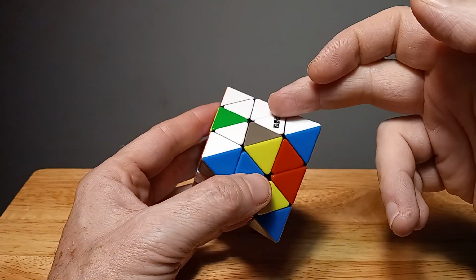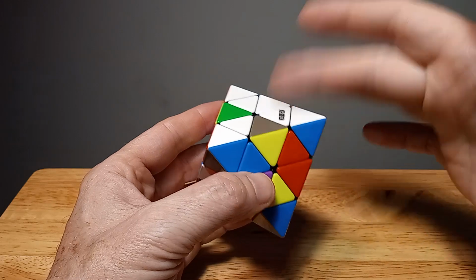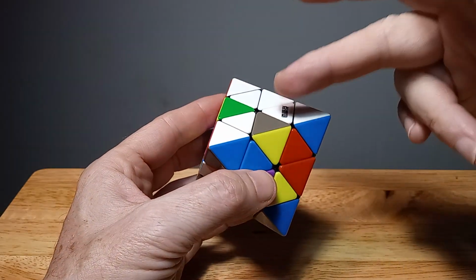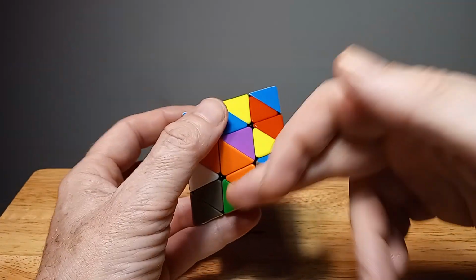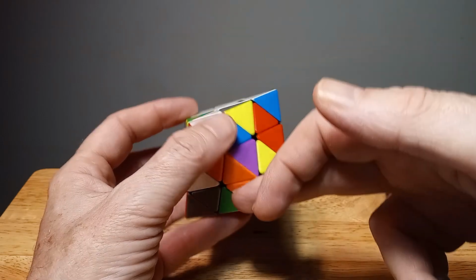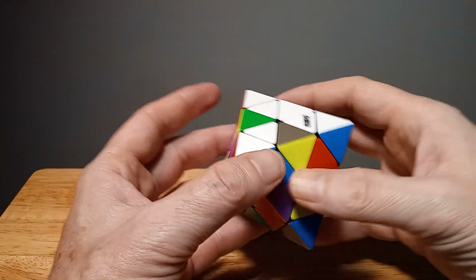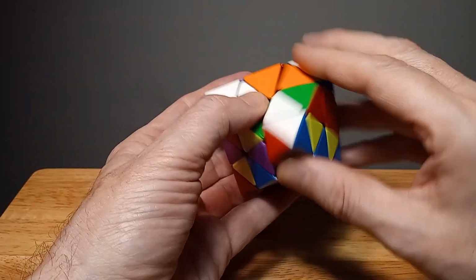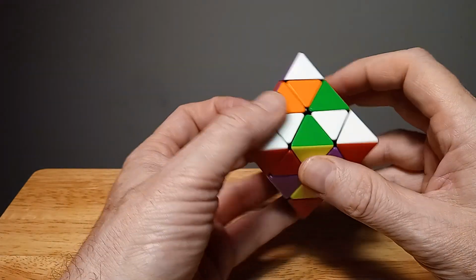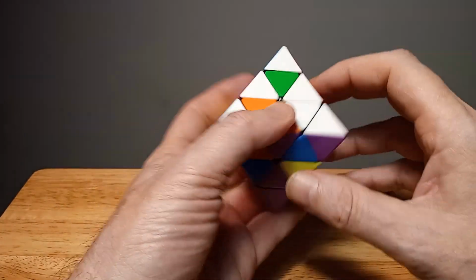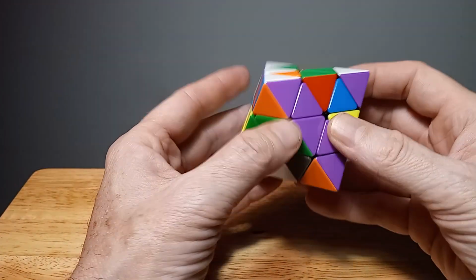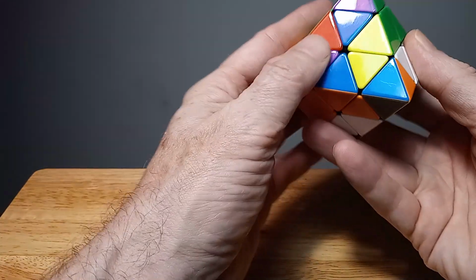So sometimes when you do it, you're going to have to do that where you rotate around and then you knock it out of place and bring it up. So let me show you another example of putting these in. You don't always have to do it that way. There's other ways to do it.